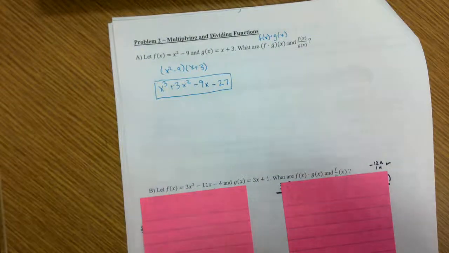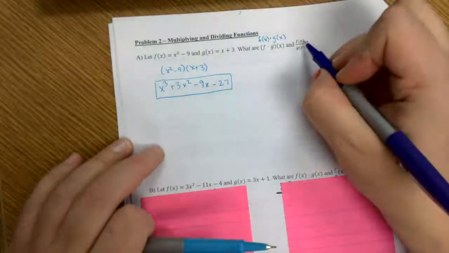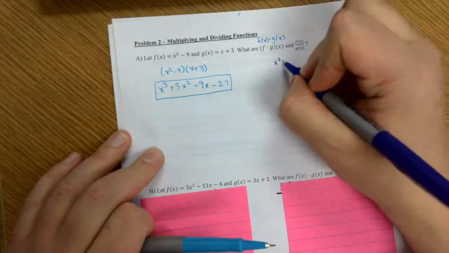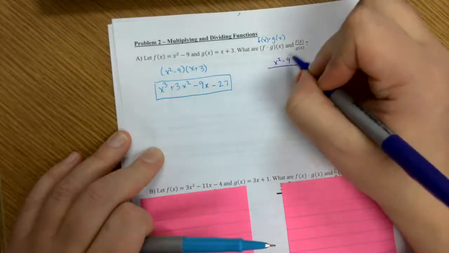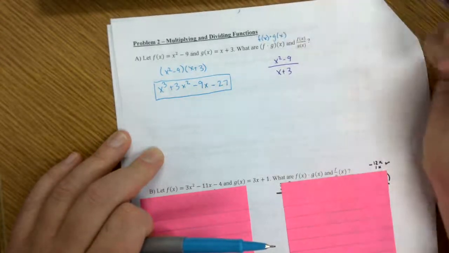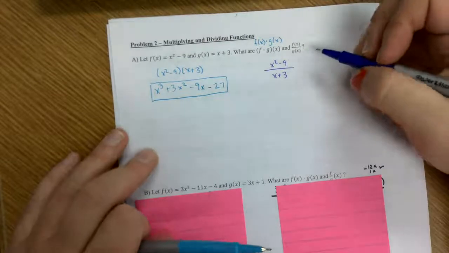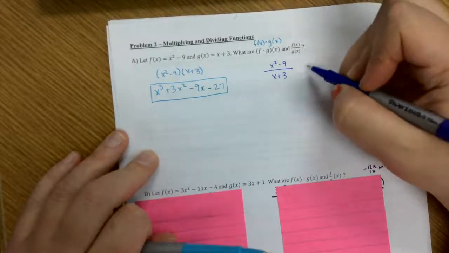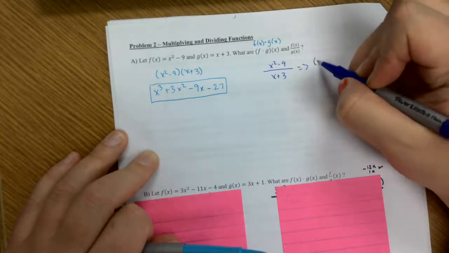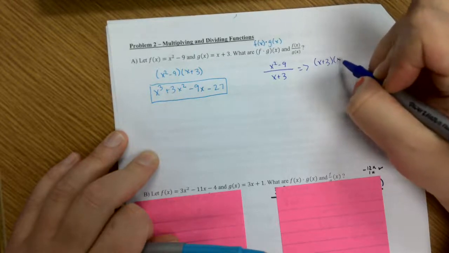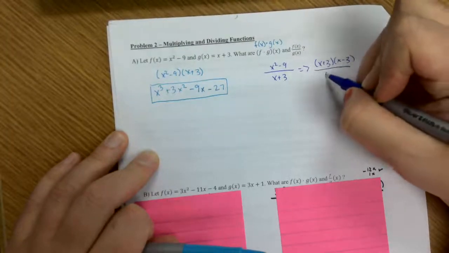Now when I'm dividing, here is my function of f on top, so x squared minus 9 over my function of g, x plus 3. You first want to be able to see is, can you factor anything? I can factor this top. I can factor that to be x plus 3 times x minus 3 over x plus 3.